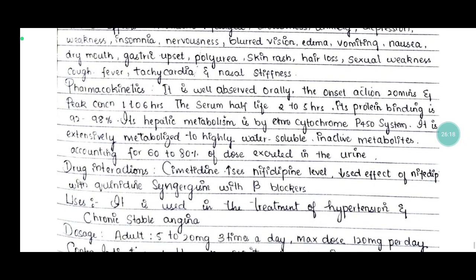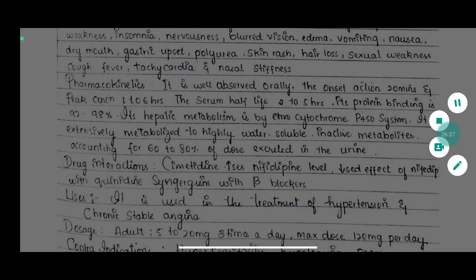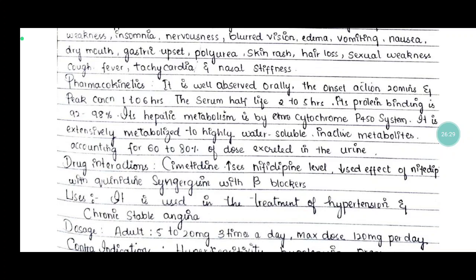The pharmacokinetics of nifedipine: it is well absorbed orally, the onset of action is 20 minutes, and the peak concentration is at 1 to 6 hours. The serum half life is 2 to 5 hours, and protein binding is 90 to 98%. Hepatic metabolism is by the cytochrome P450 system.